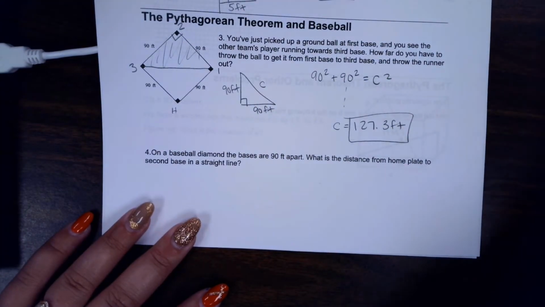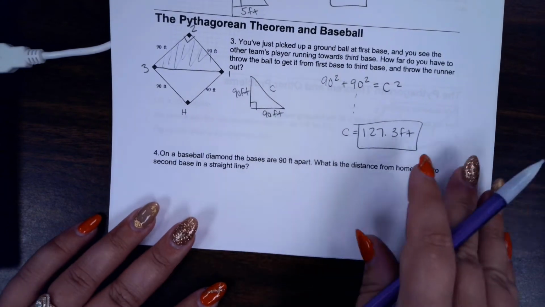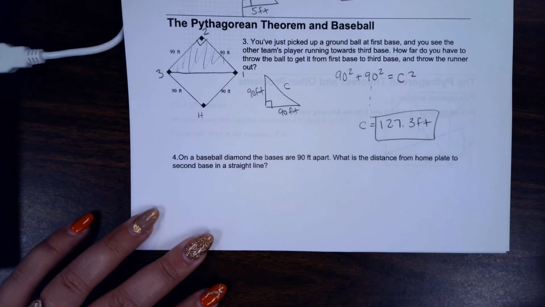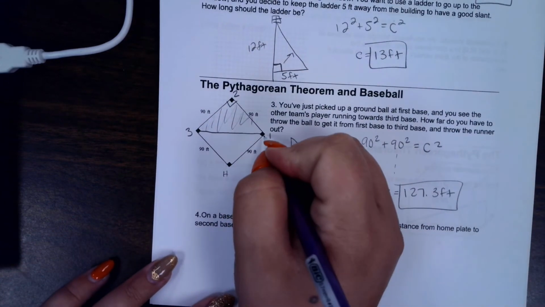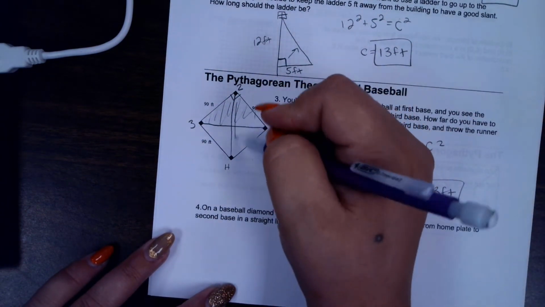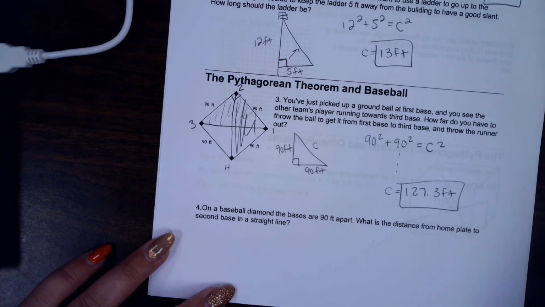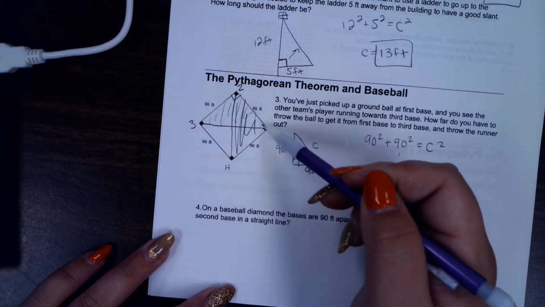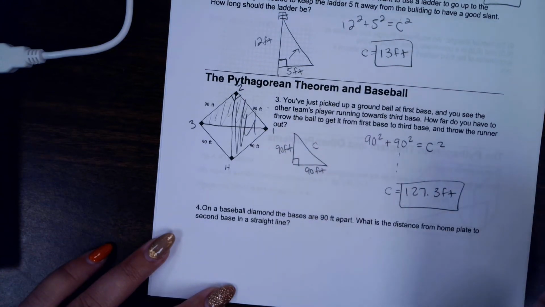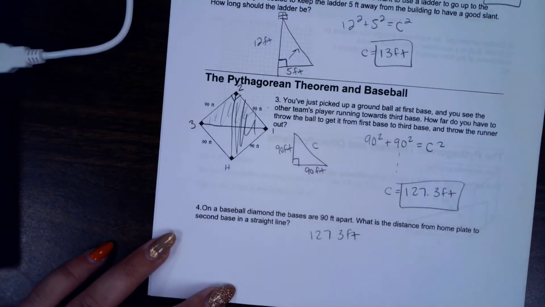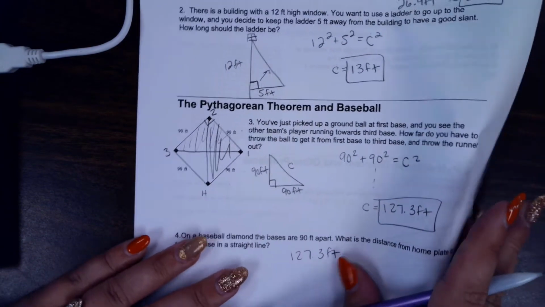Number 4, on a baseball diamond, the bases are 90 feet apart. We know that. That's just this drawing up here. What's the distance from home to second? So now instead of going from first to third, we're going from home to second, and we're looking at this triangle. It's the same triangle, right? No matter which way you split it, you're still going to have a right triangle with legs that are 90. So this would just still be 127.3 feet. All right, flip it on over.